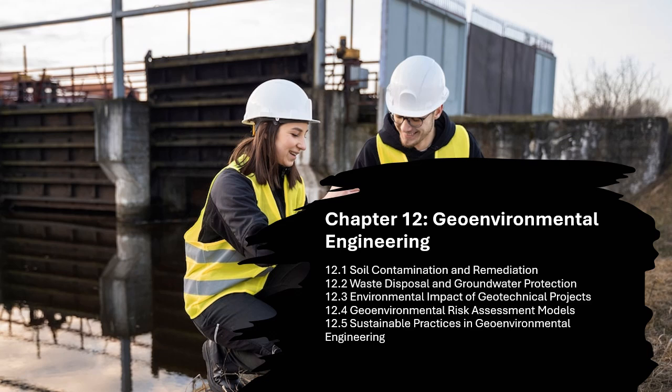12.3.1.1 Soil erosion and sedimentation. Soil erosion is one of the most common environmental issues associated with geotechnical projects, especially in areas where excavation, grading, and construction activities disturb the natural soil cover. Erosion occurs when loose soil is carried away by wind or water, leading to sedimentation in nearby water bodies.